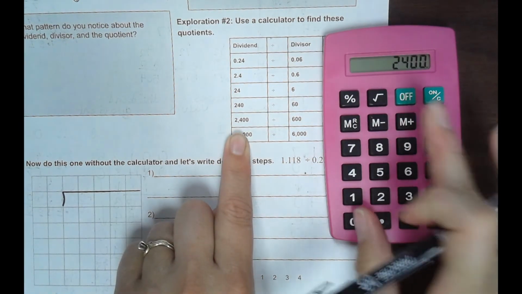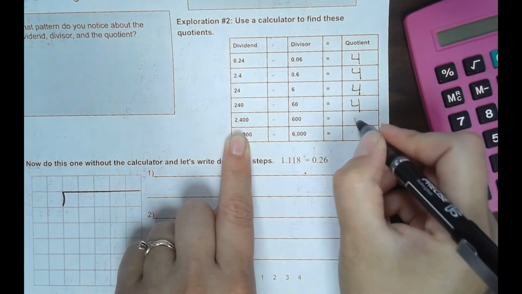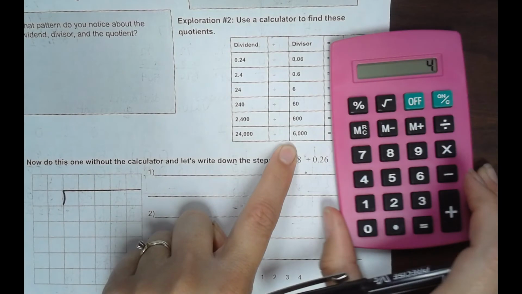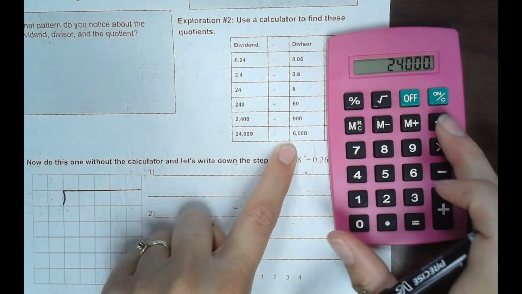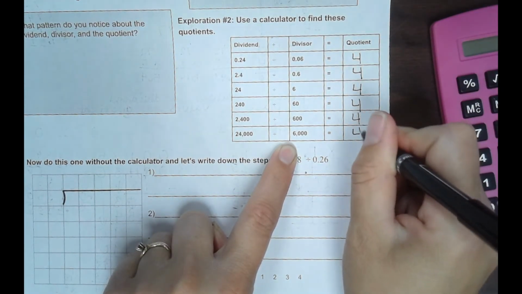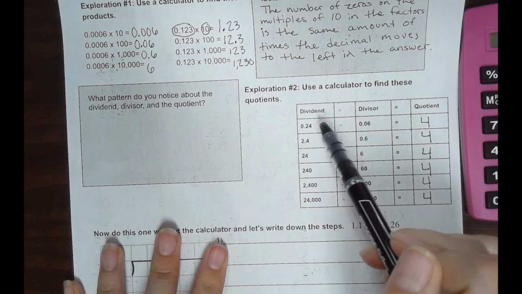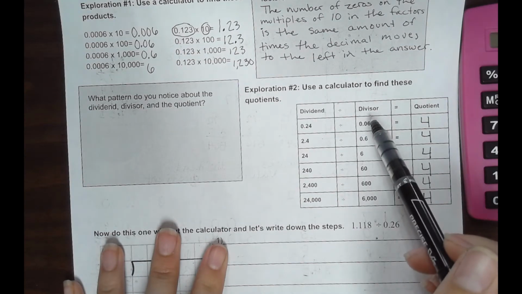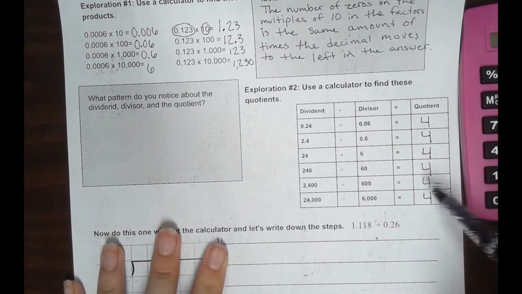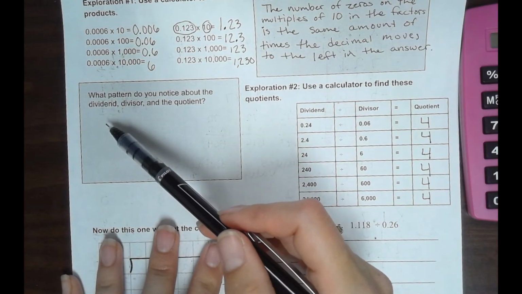2,400 divided by 600 gives us 4. So based on that, what do you think this is going to be? 24,000 divided by 6,000. Once again, we get 4. Why? These are all different numbers. So why are all of these quotients 4? The dividend, the divisor, and the quotient. As these numbers change, why did the quotient not change? Okay, pause the video and write in your own words what pattern you see.